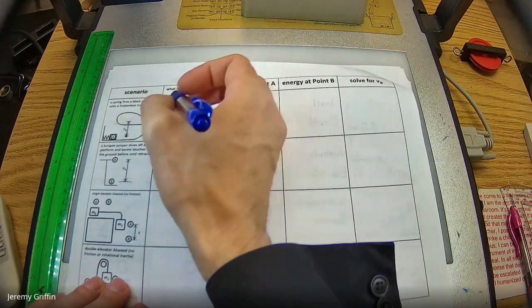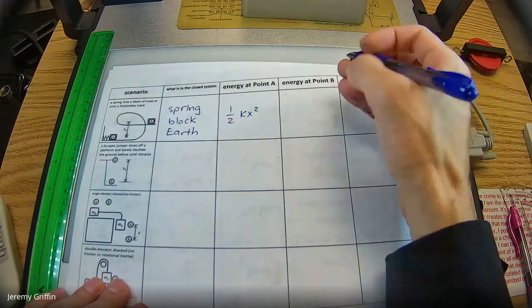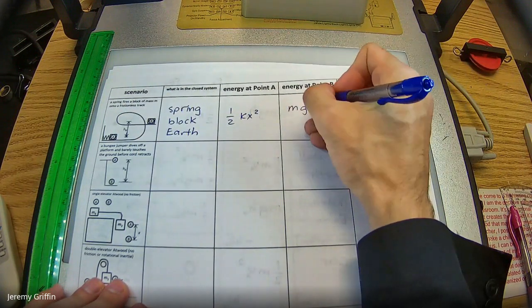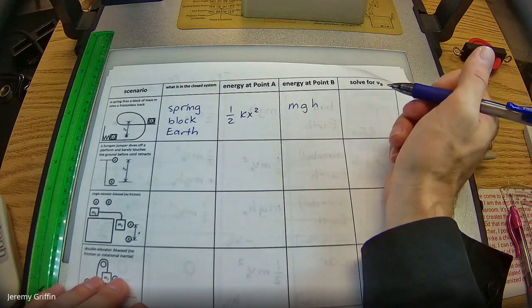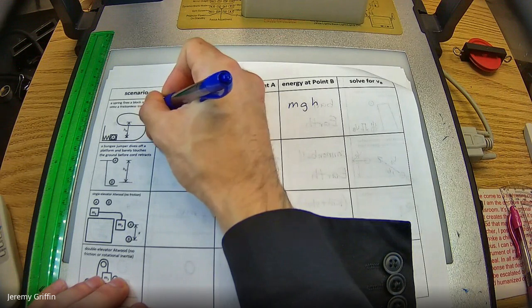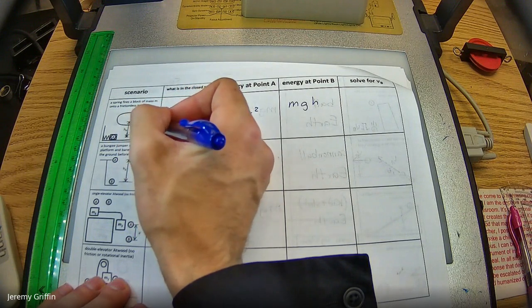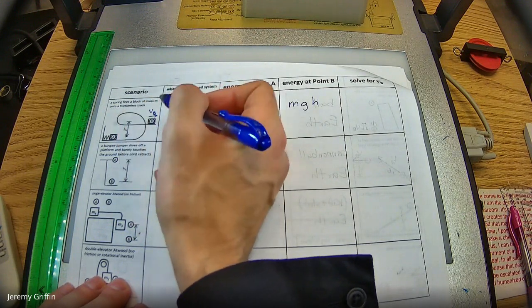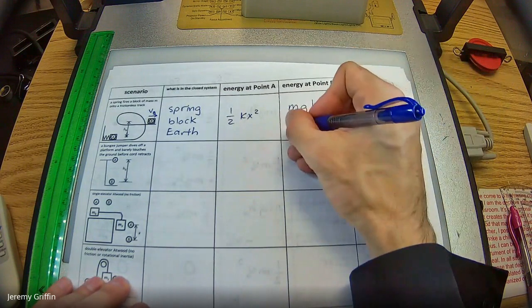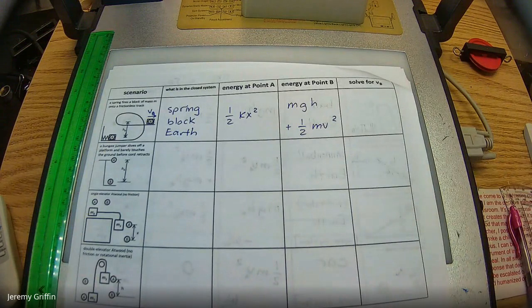Now this block, the fact that it had to have been lifted against gravity, it's changed its height. Did it acquire some potential energy? Yes. MGH. How about this? Is this block in motion? Does it have some speed at B? Well, if you think about the geometry of this, it has to, because the only way to make it through that loop in the first place is it had to have had sufficient speed to make it around. And the track is frictionless. Yeah, it better have some kinetic energy also, 1/2 mv squared. And that would be at point B.